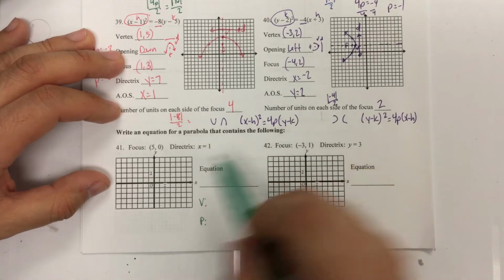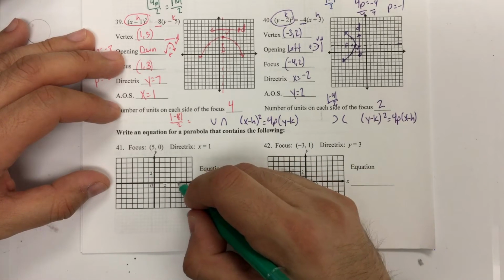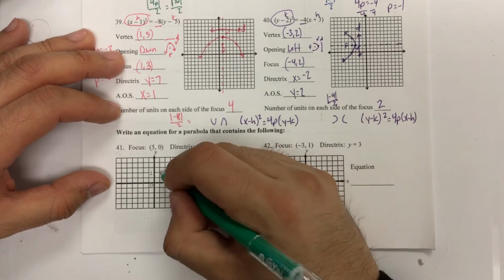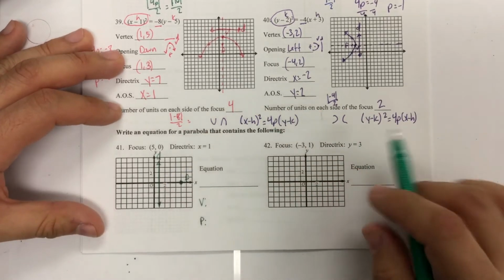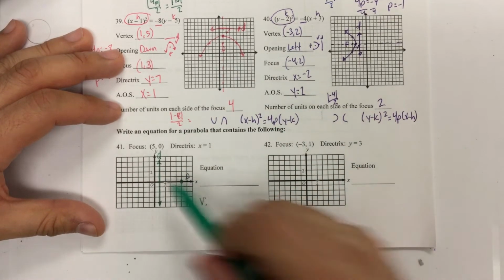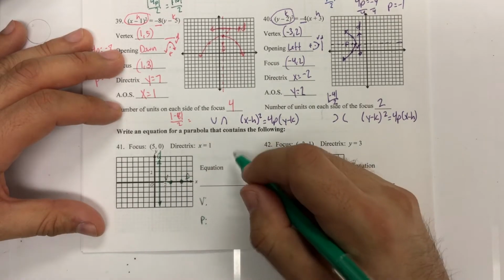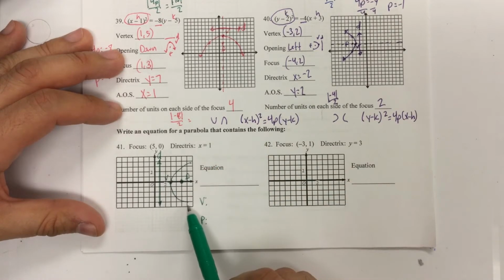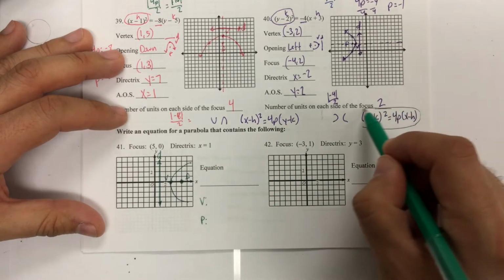Okay, so given this information, the focus is at the coordinate 5, 0, so 2, 3, 4, 5. This is the focus, and the directrix is x equals 1, which is a vertical line. And hopefully, with your recollection of these, the vertex is in between these two, so it's in the middle. So that's a vertex. And then here I'm just going to draw a rough sketch so I know which way it opens. So I know it opens to the right, and that's going to be this equation here.